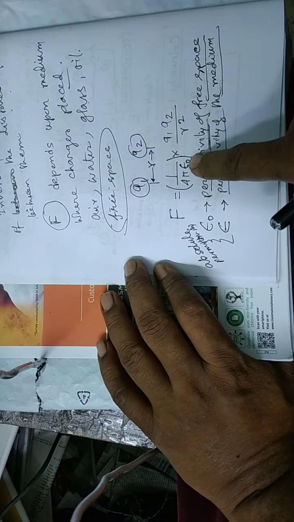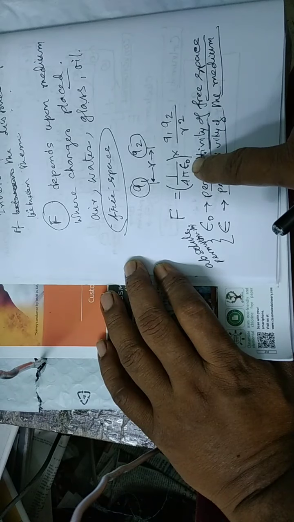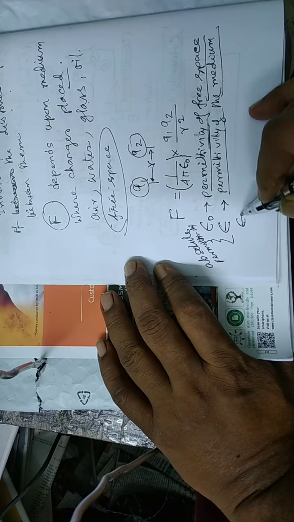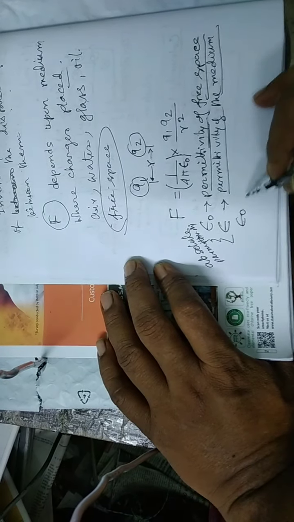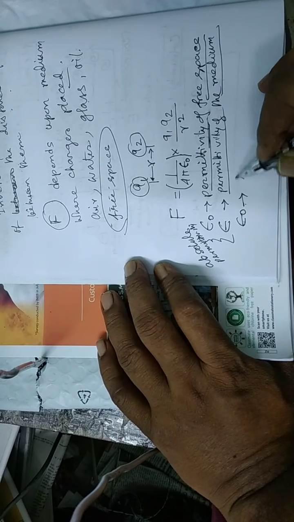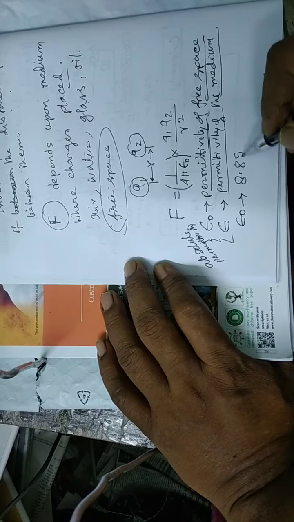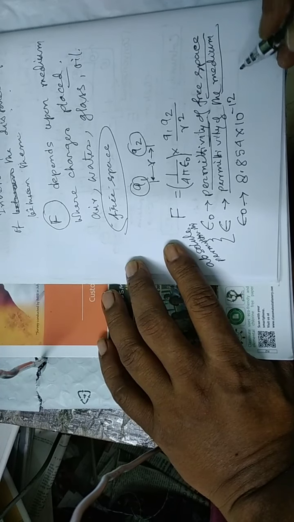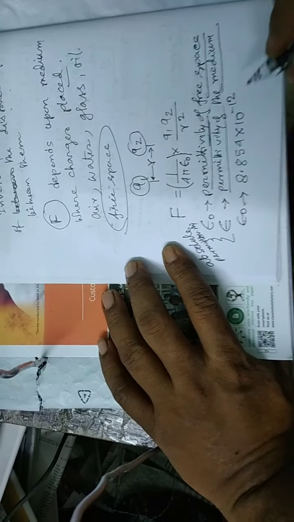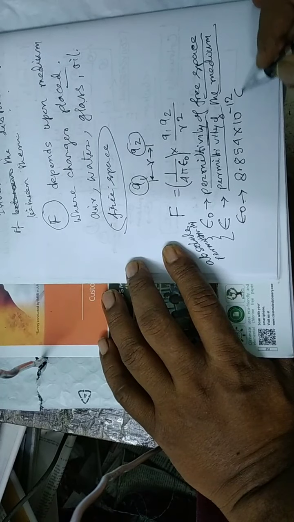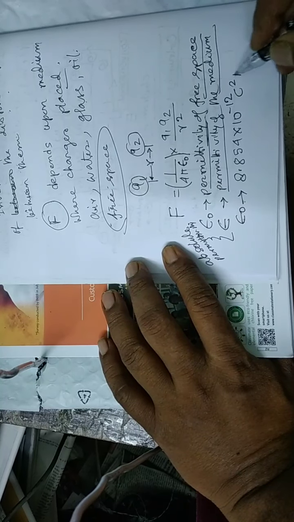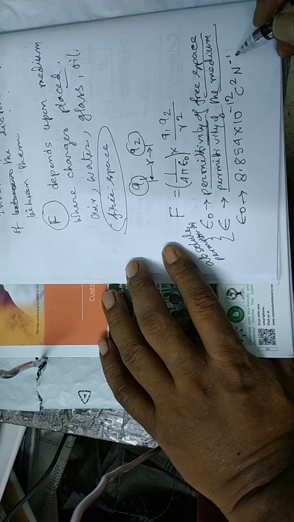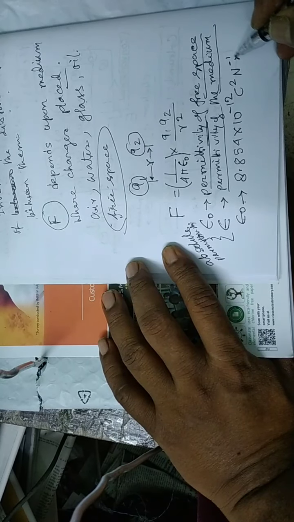But epsilon naught, or 1 by 4 pi epsilon naught, is a constant. So what is the value of epsilon naught? The value of epsilon naught is 8.854 into 10 to the power minus 12 Coulomb square per Newton per meter square.